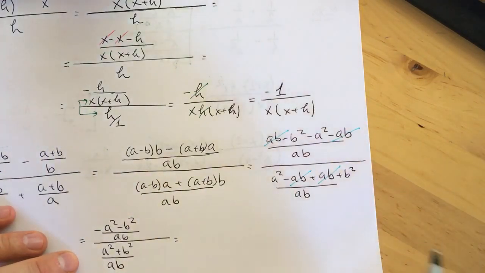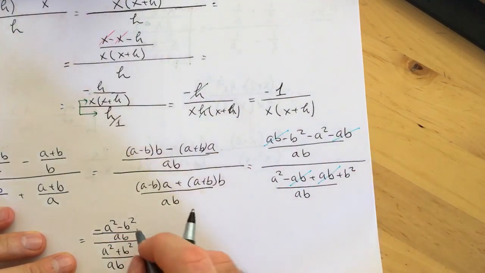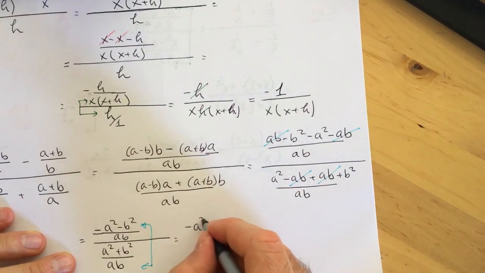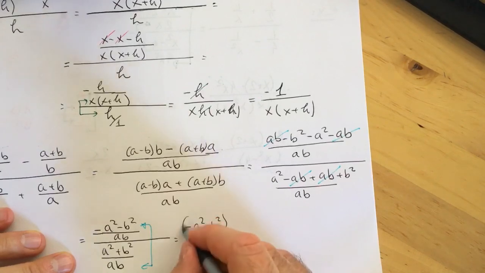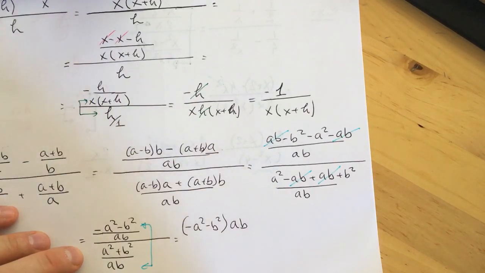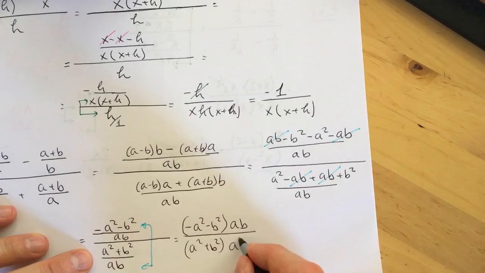Okay, now I have to multiply the outer element by the outer element, so that's negative a squared minus b squared times ab, over a squared plus b squared over ab.